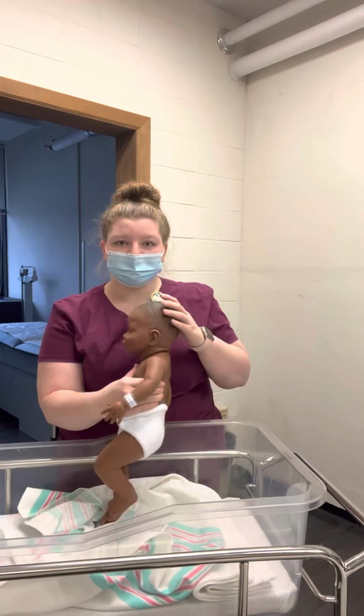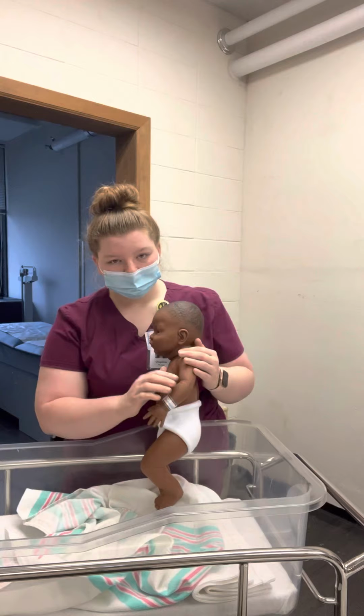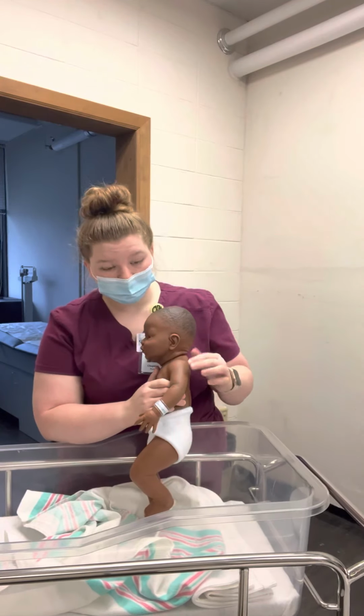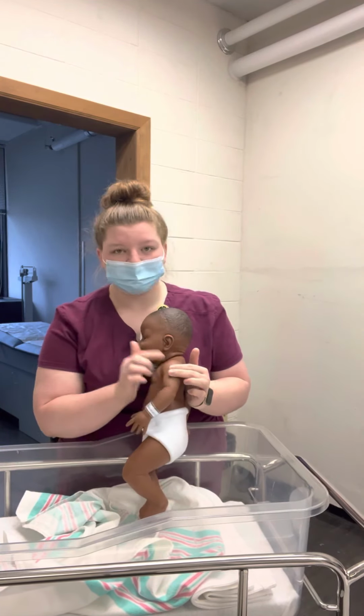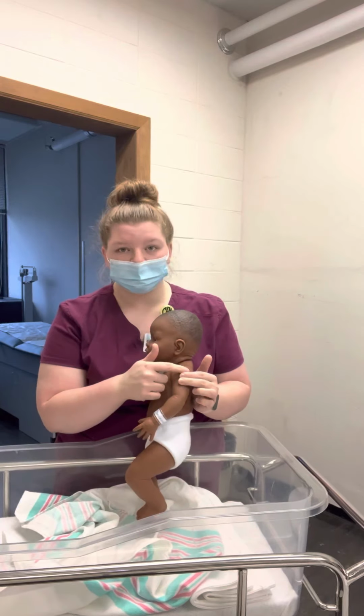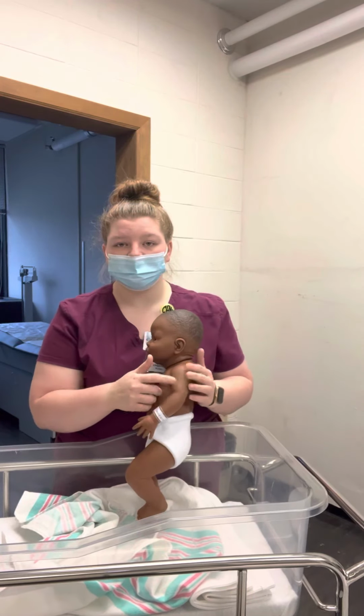So for infants or children, for the deltoid, it's going to be 1 to 2 finger breadths, depending on the size of the infant, below the acromion process, and then you're just going to give the shot right here.